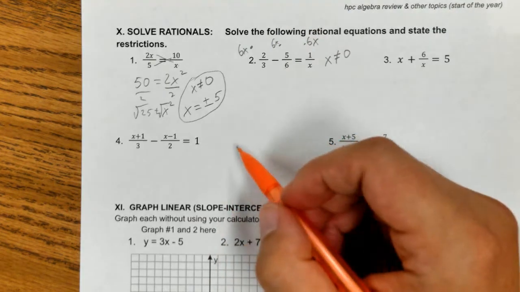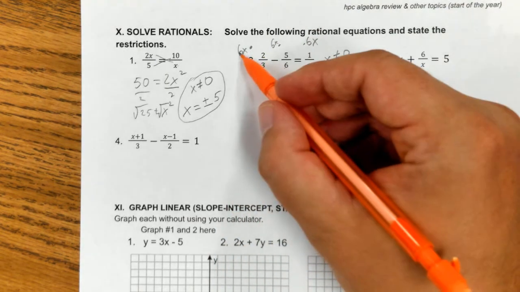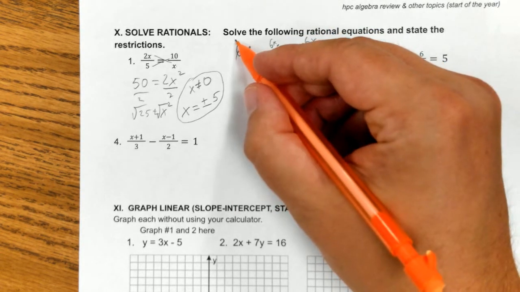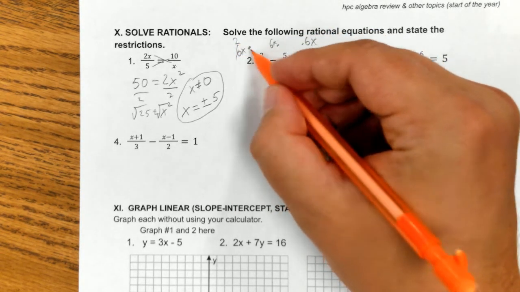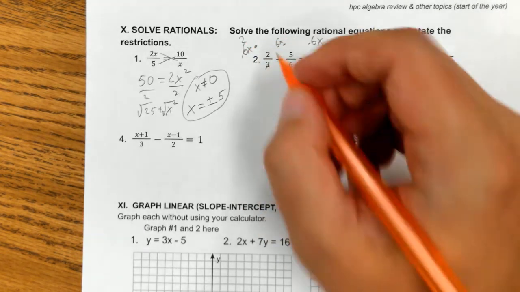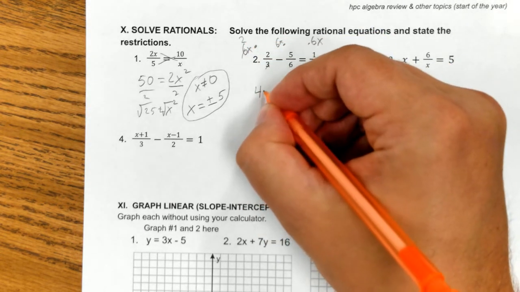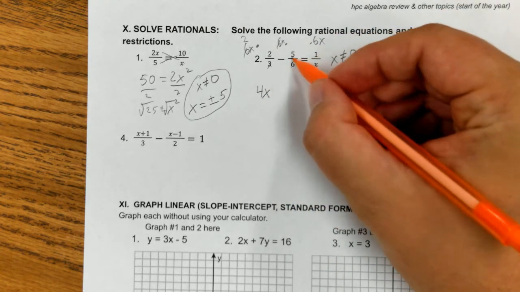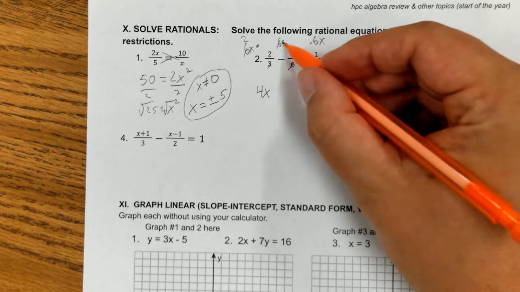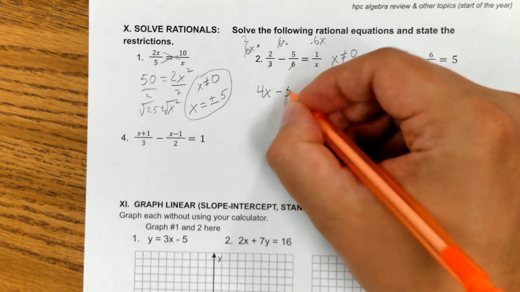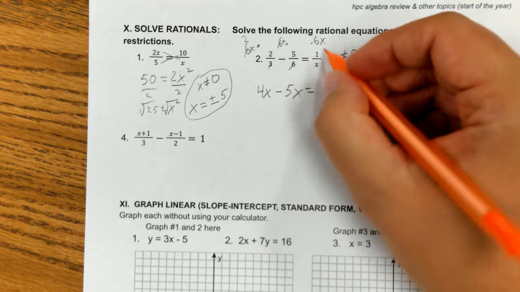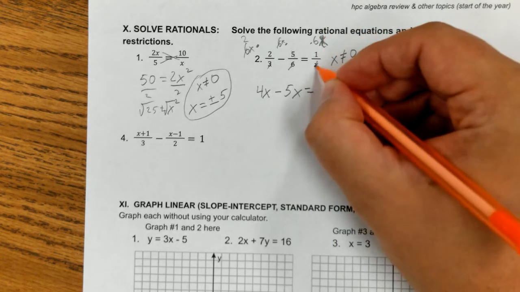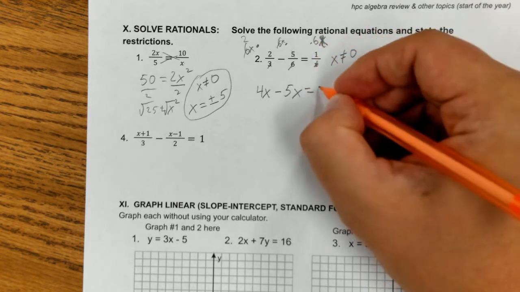And so what ends up happening is for the first fraction, 6 divided by 3 is 2. So I'm really getting rid of the fraction, and I'm multiplying by 2x. And so 2x times 2 is 4x. Looking at the next one, the 6's will cancel, and I'm left with just x times 5, so minus 5x. And that's going to equal, now here the x's cancel, and you're left with 6 times 1, which is 6.